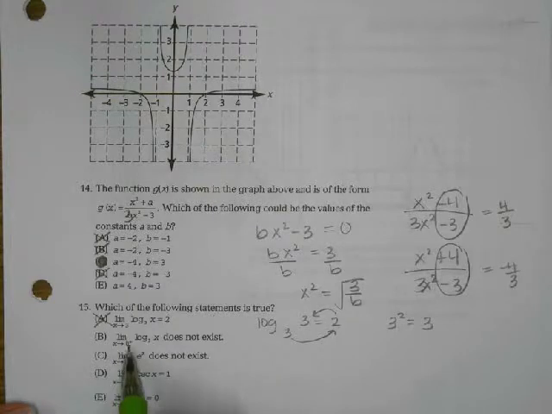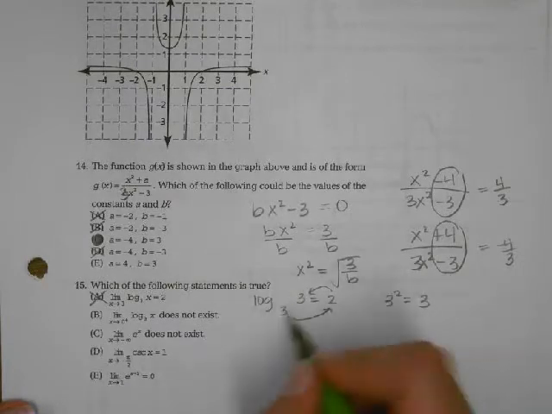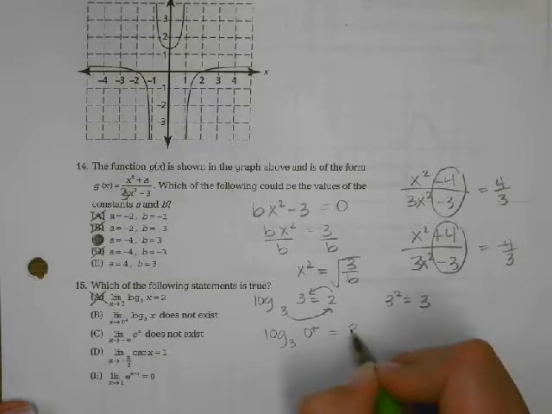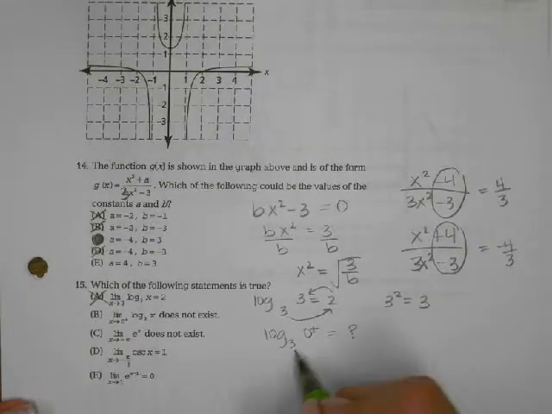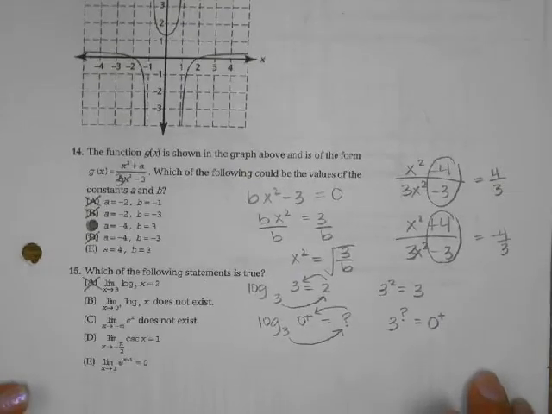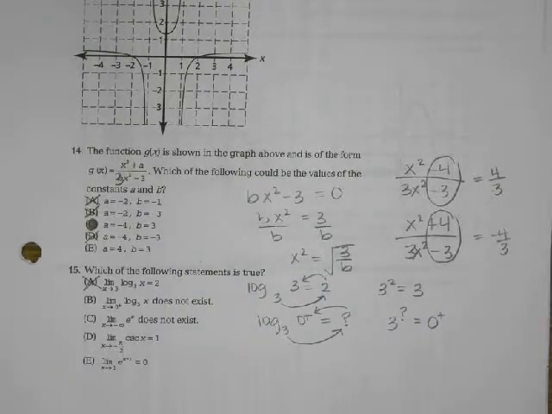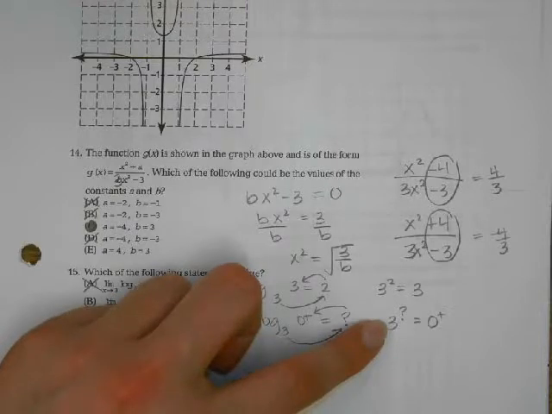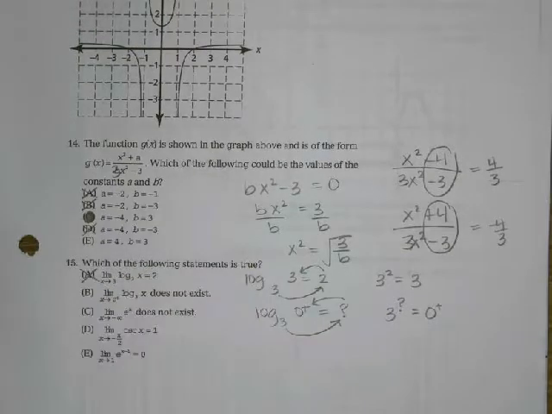The limit as x goes to 0 from the right of log base 3 of x does not exist. So I'm going to rewrite this: log base 3 of 0 from the right. I want to see if it equals something or not. So 3 to some exponent equals 0 from the right side. And there's no exponent that you can use to make 3 equal 0, because 3 to a negative exponent is going to give you a fraction. 3 to 0 gives you 1. 3 to a positive exponent is going to give you a big number. So this is probably the right answer.